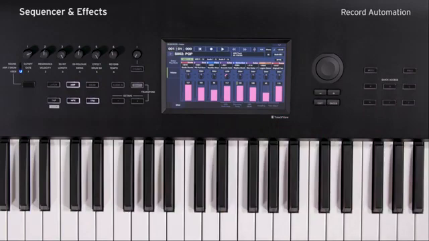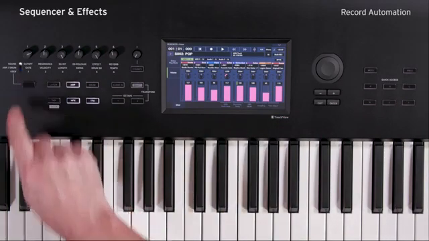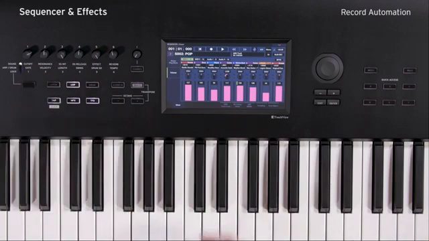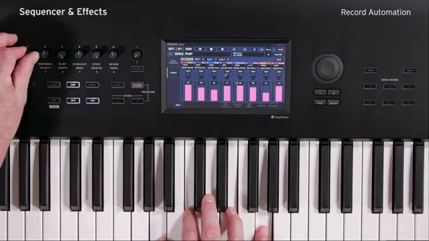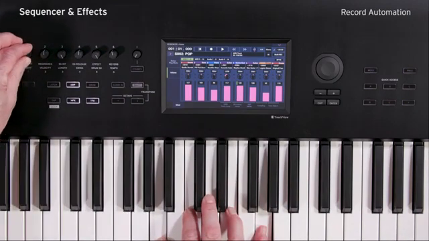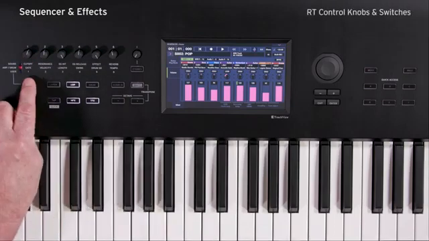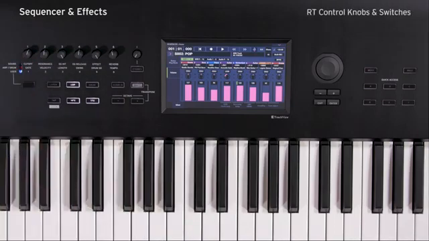By setting the RT control knobs to sound, I can do the same, overdubbing filter cutoff, resonance, etc. onto the track. Set the RT knobs to user. The user RT control knob settings are already set up for you in each factory template song.